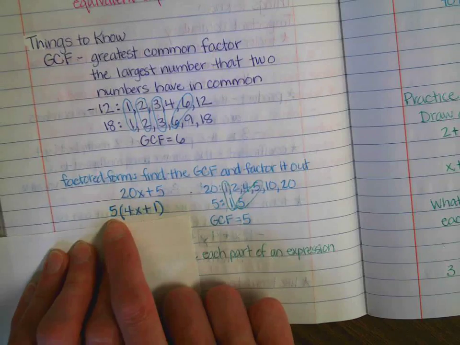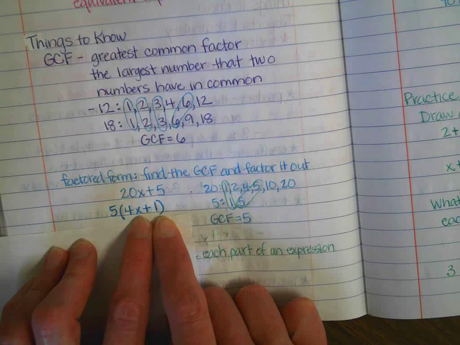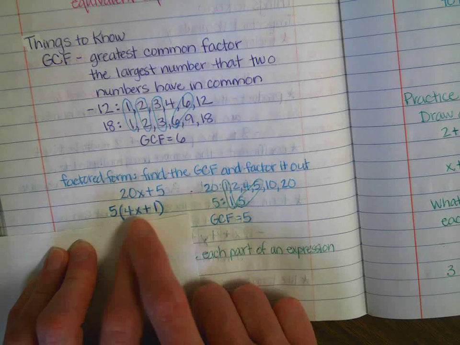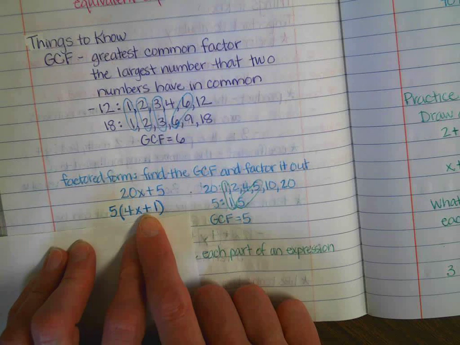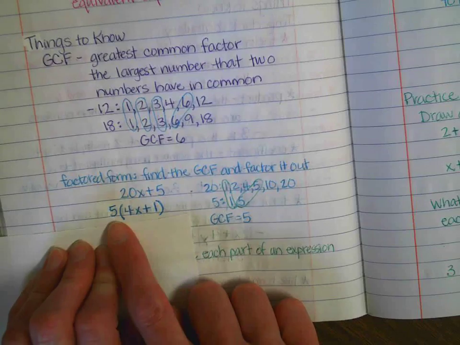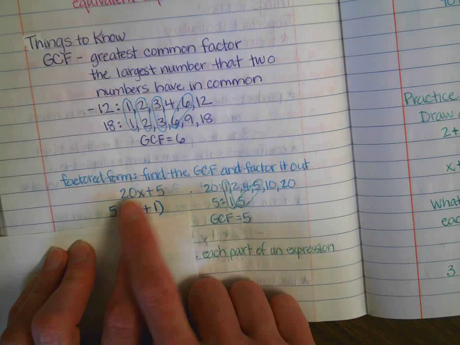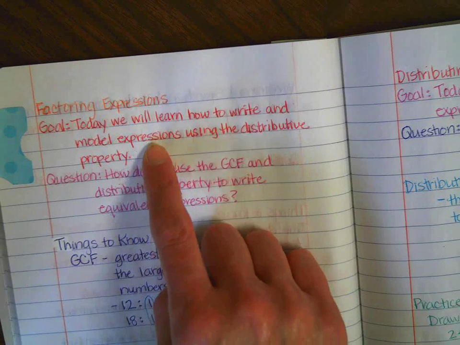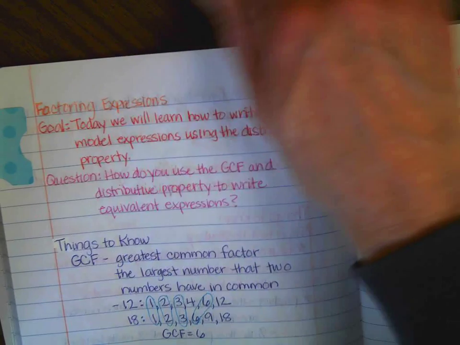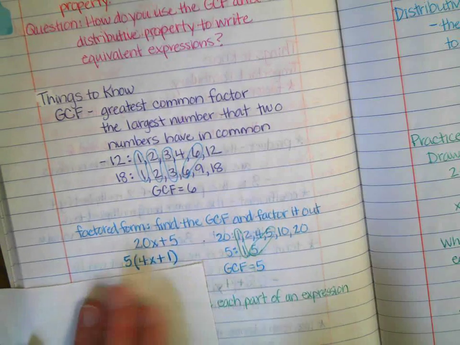So when we divide the 5 out, it sits outside. Then you do your parentheses, which create the quantity, and you write what's left inside. So 20x divided by 5 gives me 4x. 5 divided by 5 gives me 1, and I'm adding them together, so that's where I put the plus. So 5 times the quantity 4x plus 1 is equivalent to 20x plus 5. And if you go back up here to our goal, it says, today we will learn how to write and model expressions using the distributive property. Did we just do that right here? The answer is yes, we totally did.